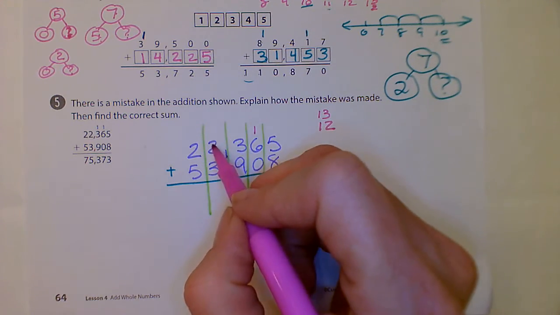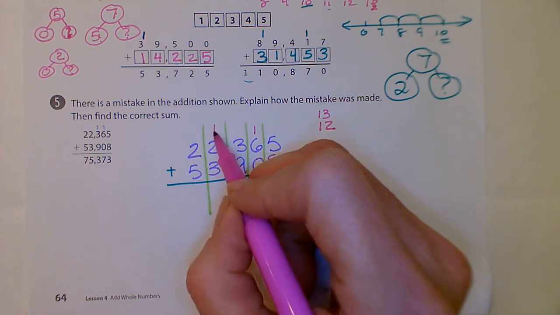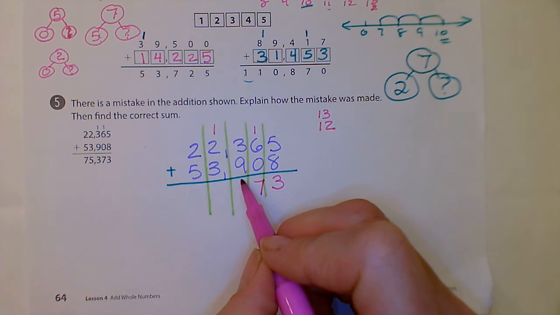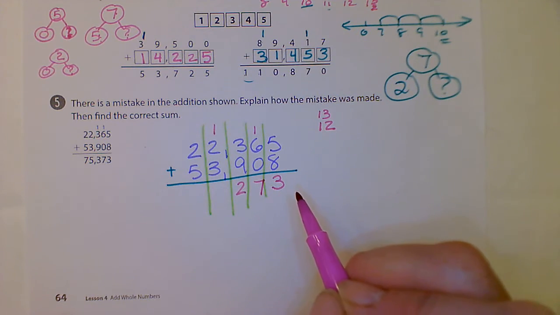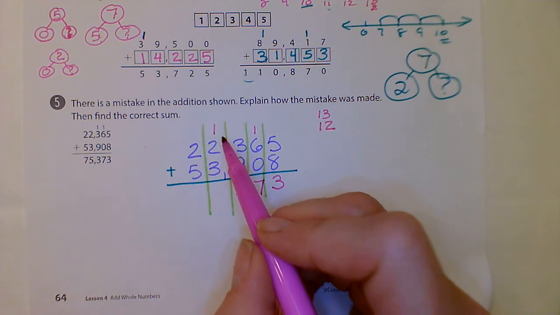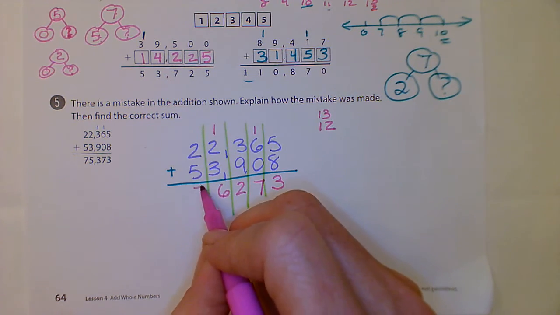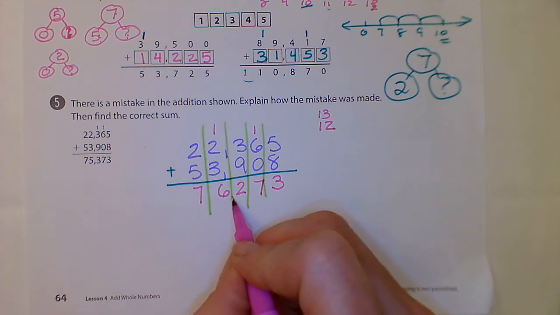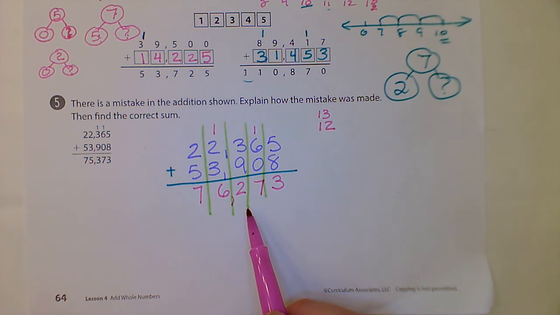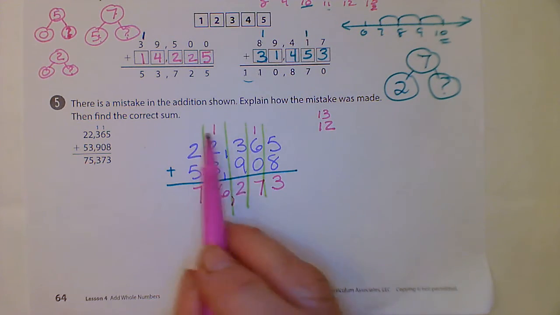So I'm going to put a 1 over here. And I'm going to put my 2 right here. And then I'm going to do 1 plus 2 plus 3 is 6, and 2 plus 5 is 7. And I ended up with 76,273. Do you see what's different about mine?